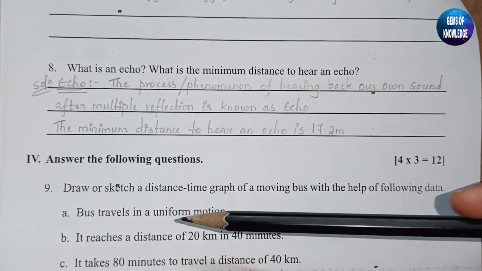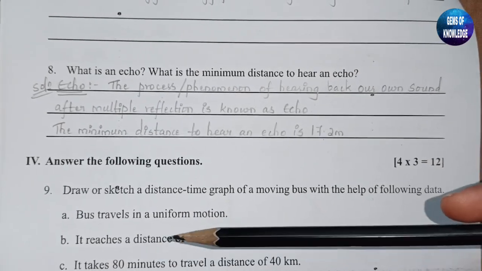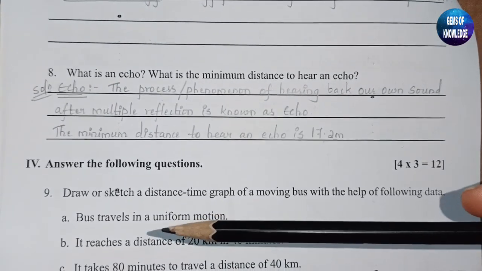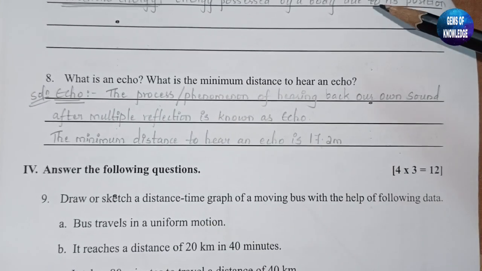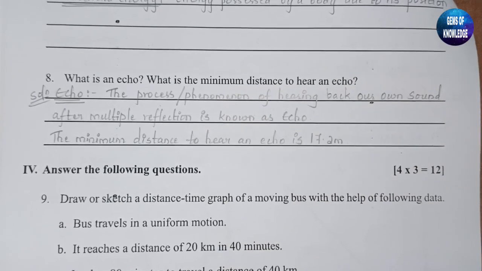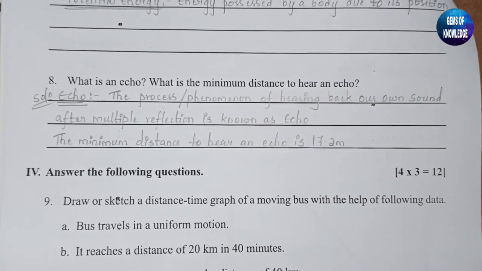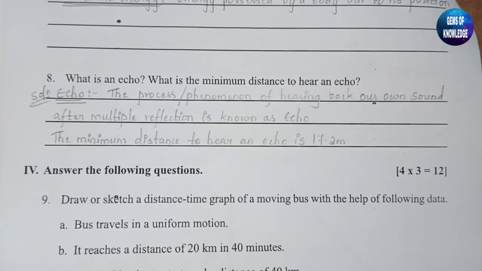So you came to know that the graph is uniform, means how will the uniform graph be? Uniform graph you all have seen in the previous question. Okay, it must be a straight line. It will be a linear graph. No bending, nothing. It will be a linear graph, a straight graph.